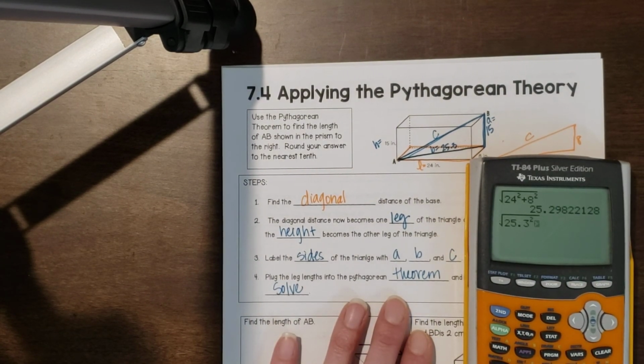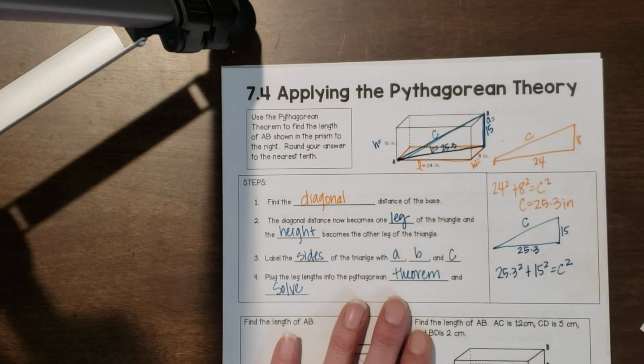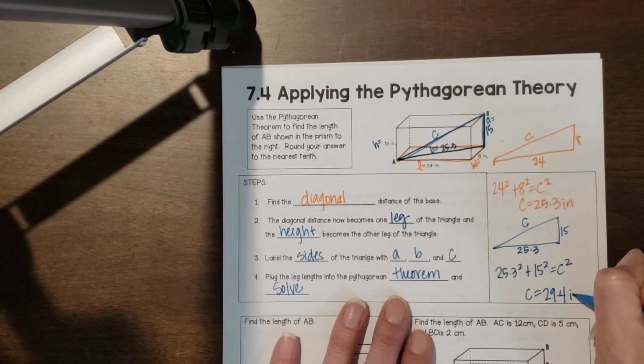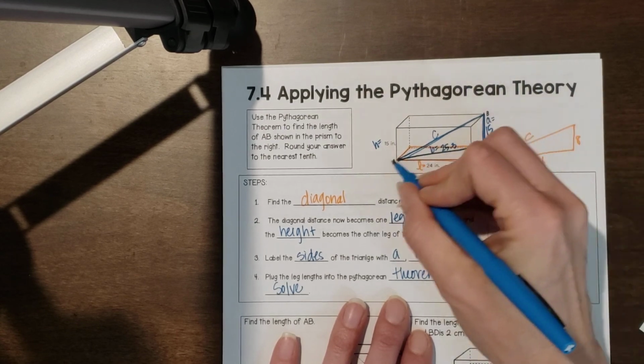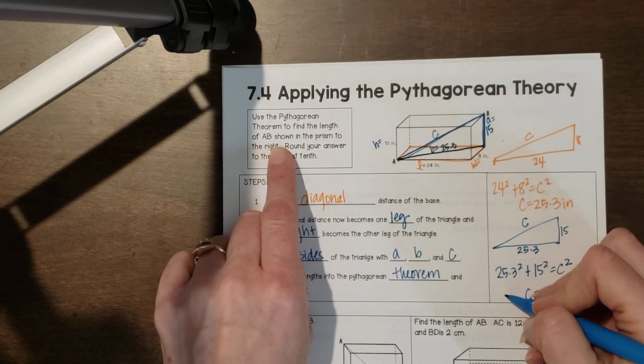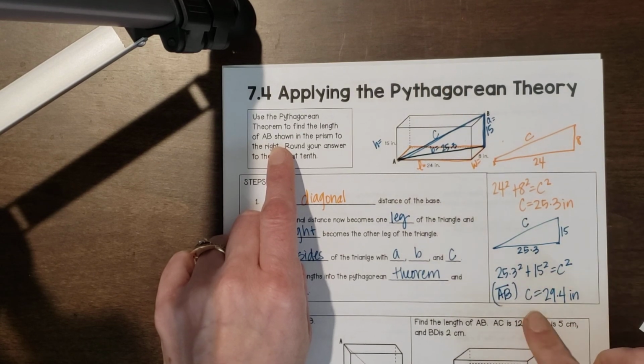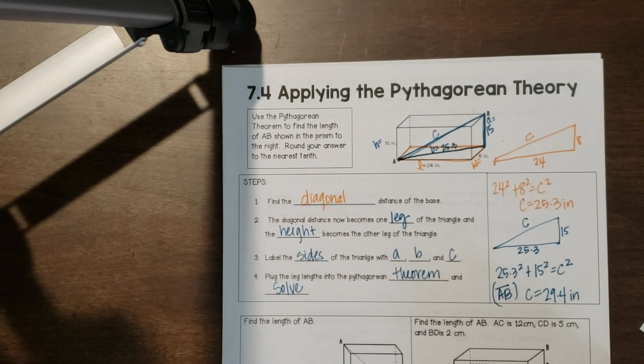25.3 squared plus 15 squared, hit enter, and rounded to the tenths place, it's 29.4. So that new one is 29.4 inches. So this length that we just found, line AB, which is another name for C, is equal to 29.4 inches.